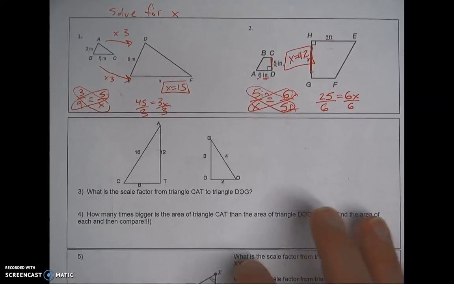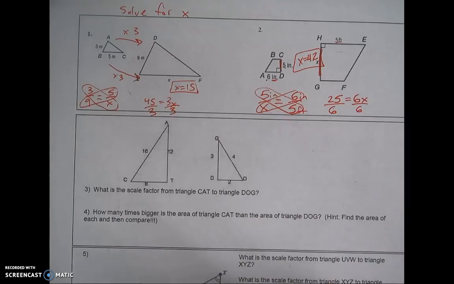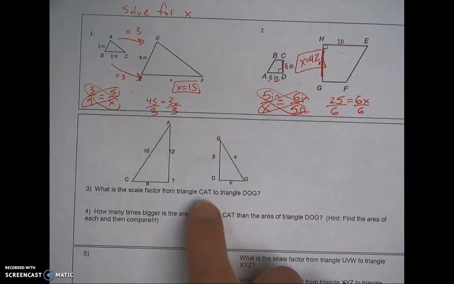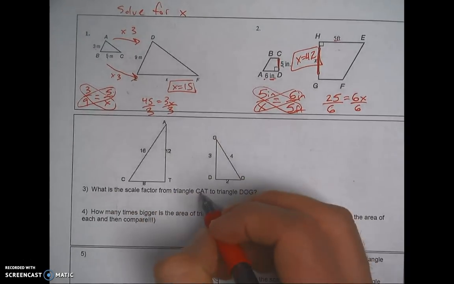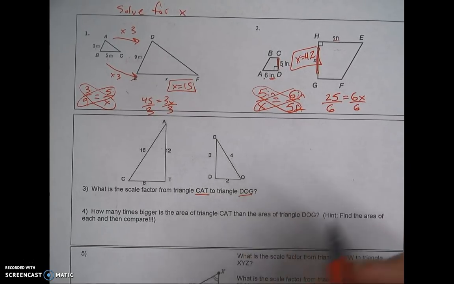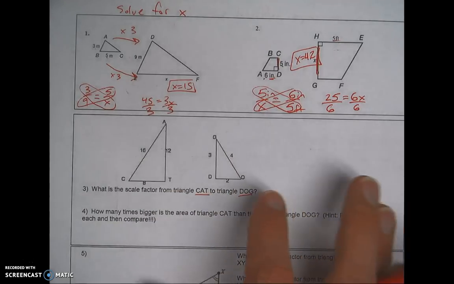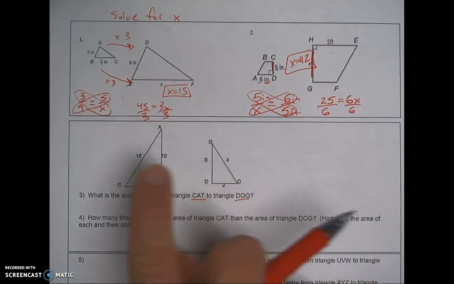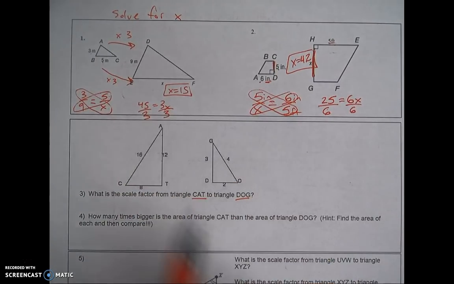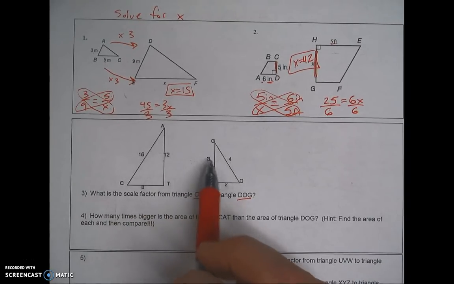Number 3. What's the scale factor from this to this? So we're not missing any sides. We just want to know what's the scale factor. Now we're going from CAT to DOG. So we're going from here to here. Before you even worry about the numbers, just look at the shape. It's getting smaller. Scale factor has to do with multiplication. What am I multiplying these numbers by to get this one?